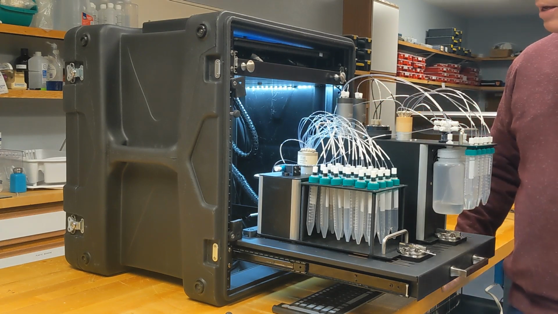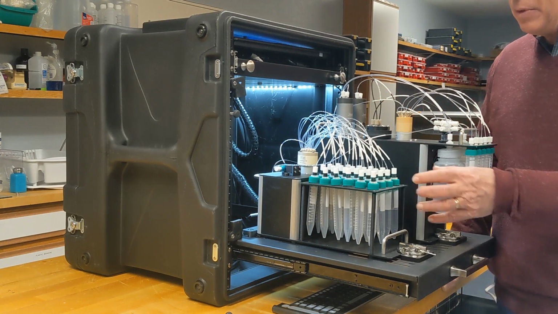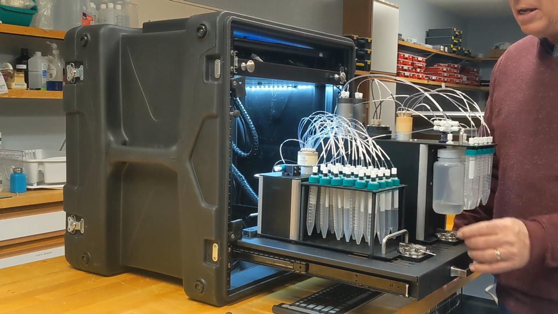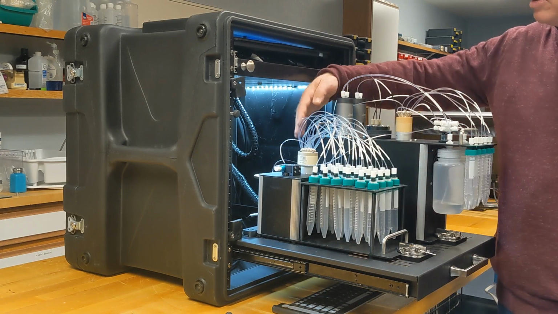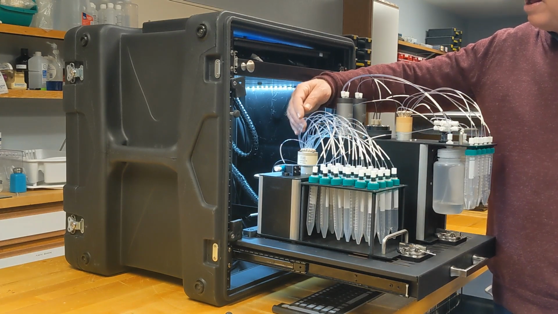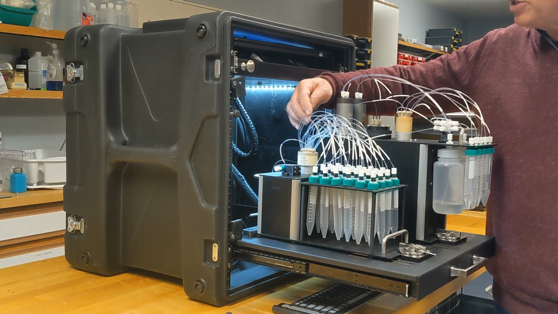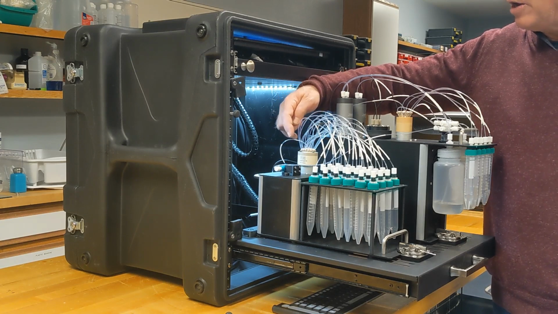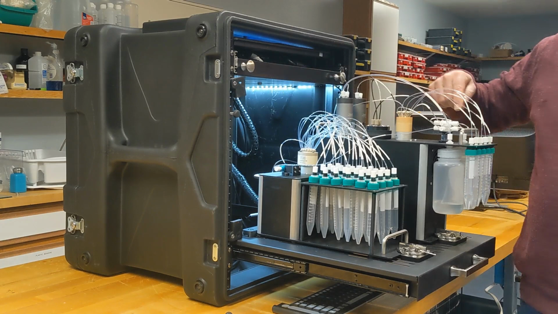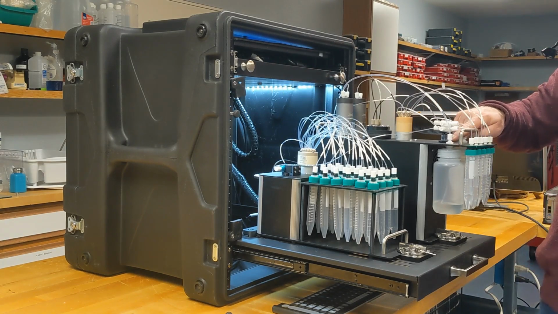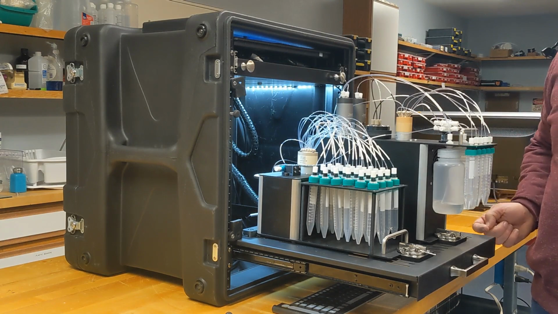We have a look at the multi-sampler. Of course, multiple vials here that are connected to a multi-position selection valve. The common port of the multi-position selection valve goes through the pump and then delivers that solution to the holding coil over here, and then it's from that holding coil that sample is withdrawn.